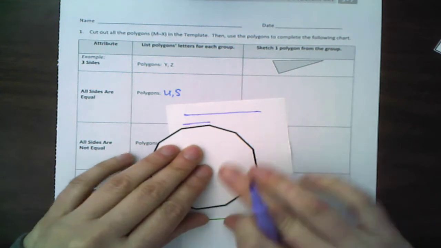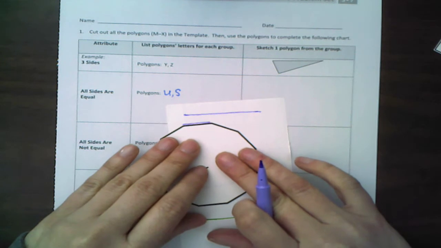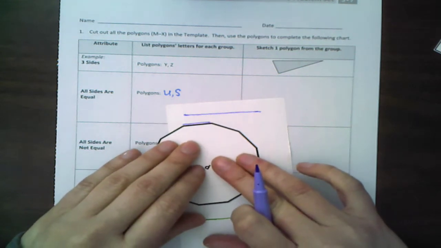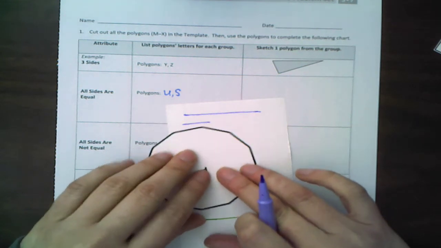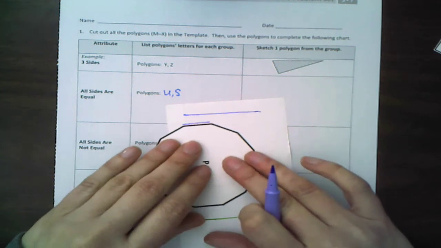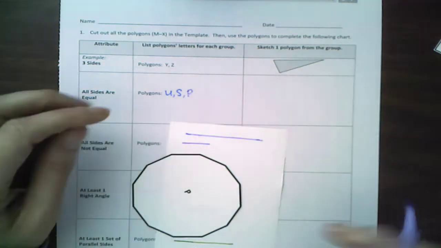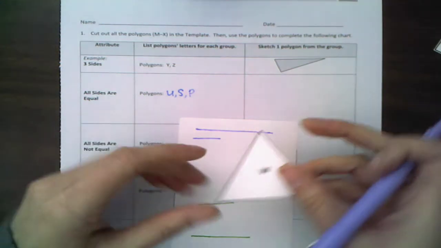That looks like to be the same length, same length, same length, same length. Yep, okay. U, S, P, all the same length sides, every side equal.